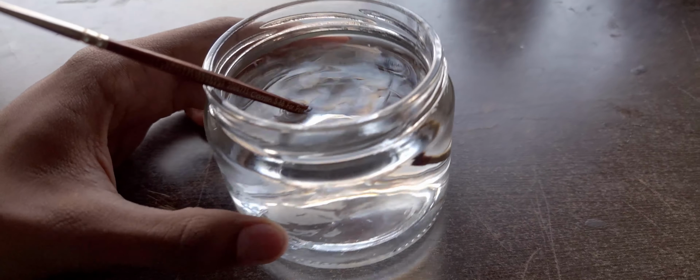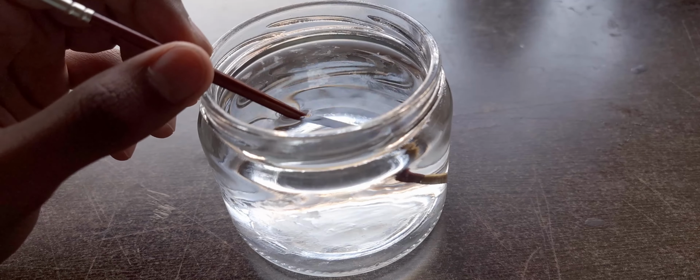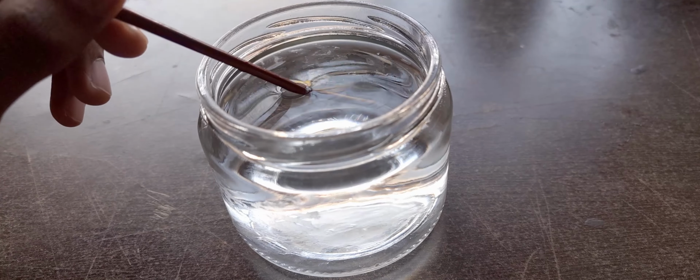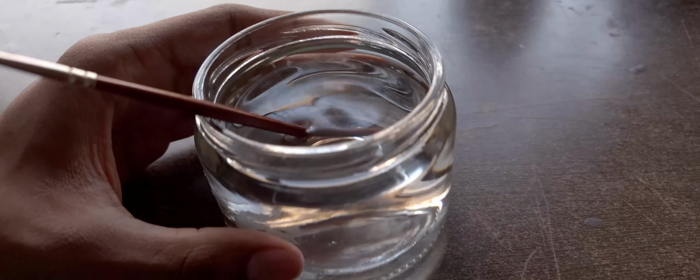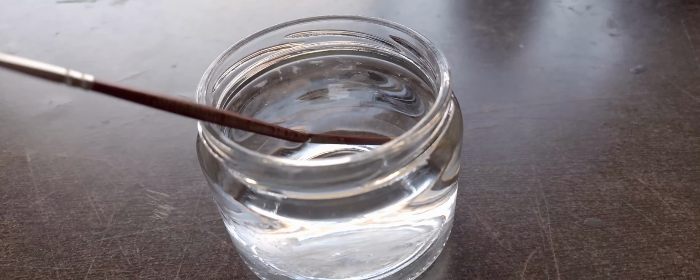Okay, man. Right now I'm going to take to explaining whatever the hell is going on here. Like, what the freaking hell, right? How is this brush bending? Well, this brush isn't bending, my friend. Light is.